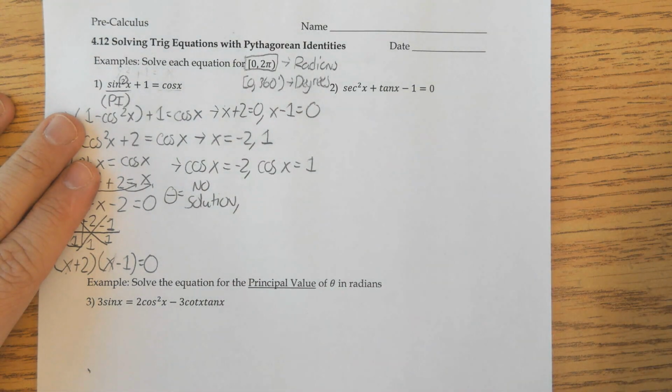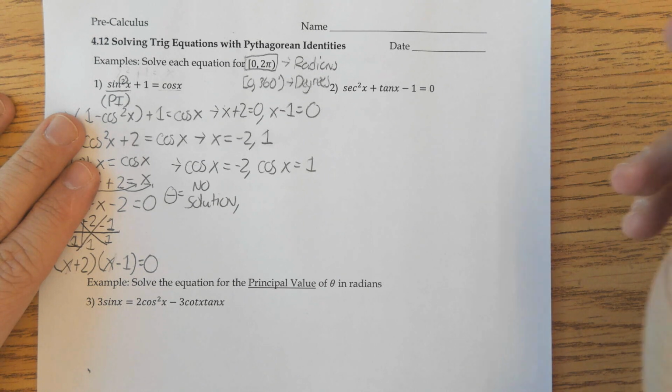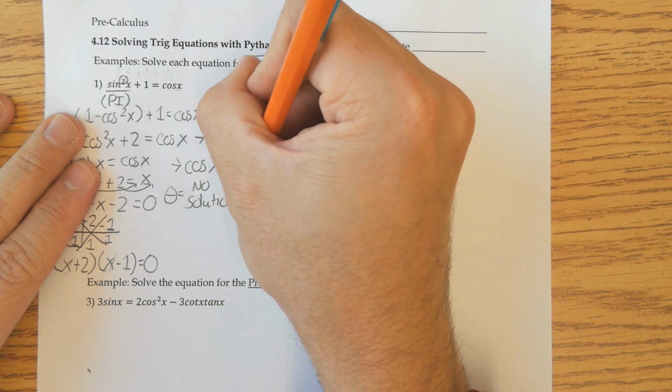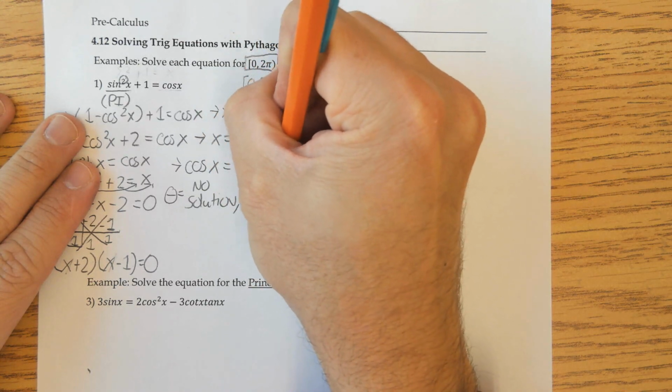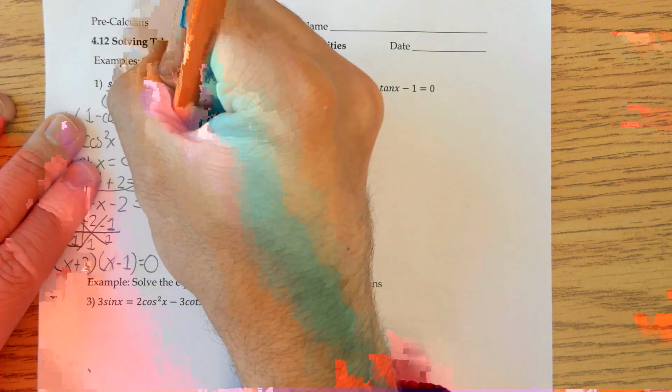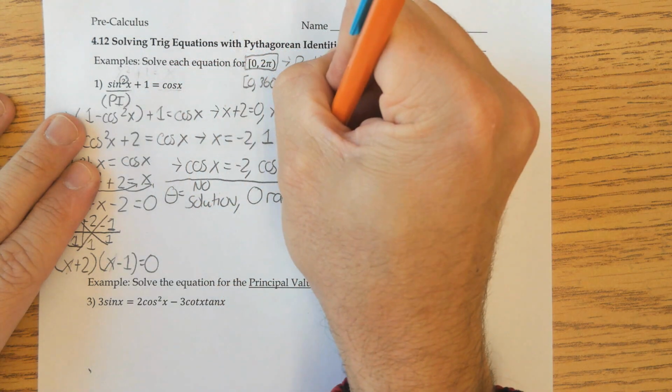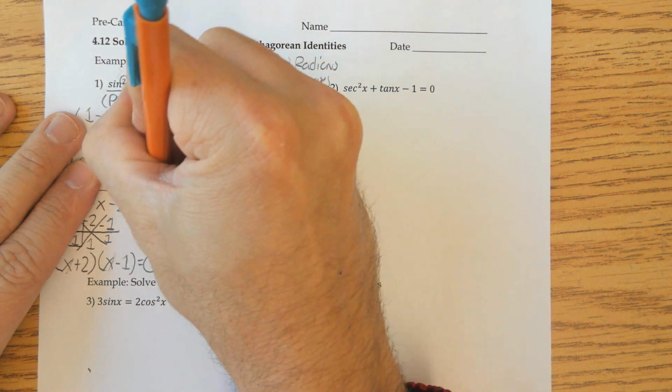And now, where is cosine of x equal to 1? Well, I'm looking for an ordered pair with an x value of 1. That exists at 0 degrees, which when we write that in radians, we just write as 0 rads for radians. And so there's your answer: it's no solution and 0 rads.